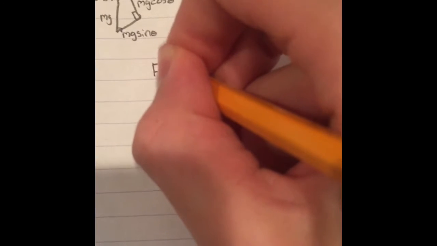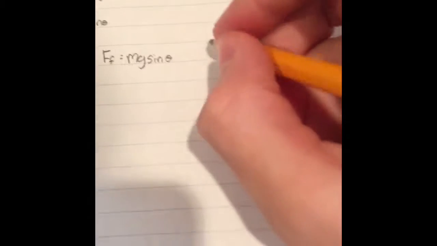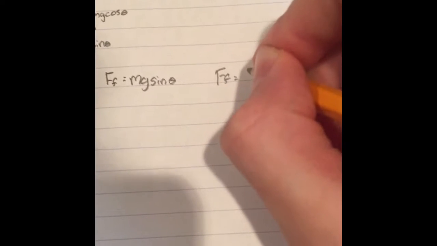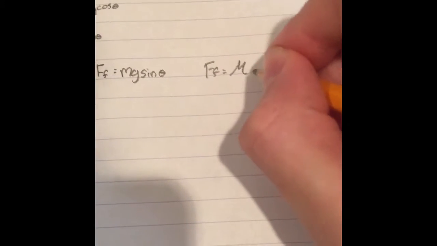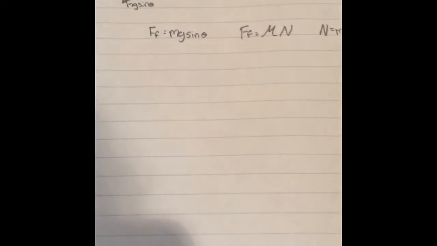Since Ben's beanbag did not move once it hits the board, the sum of the forces in the x direction all add up to 0. This means that the frictional force is equal to mg sine theta, since those are the only two forces acting in the x direction. The frictional force is equal to the frictional coefficient, or mu, times the normal force. In this, the normal force is equal to mg cos theta, since there is no movement in the y direction.